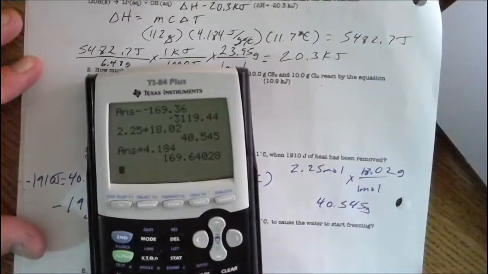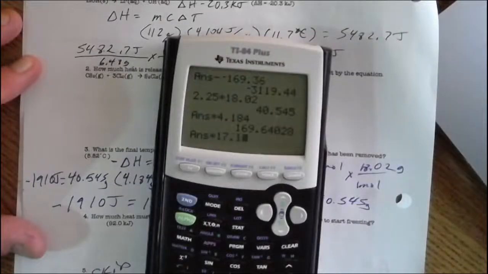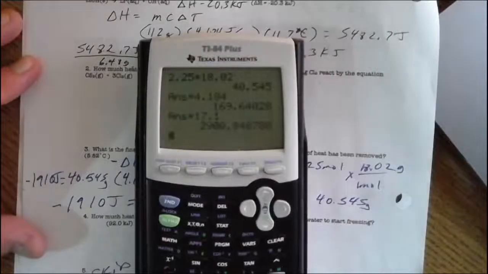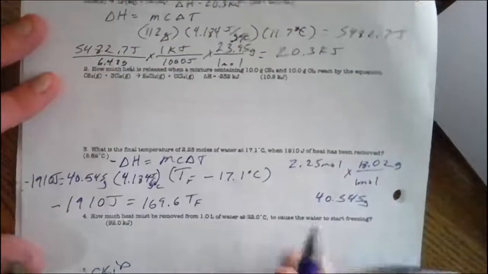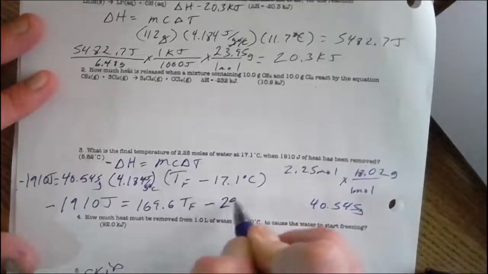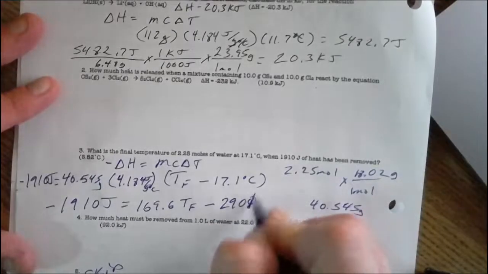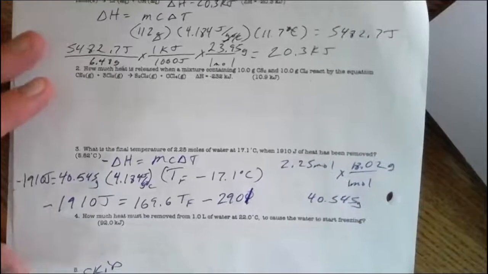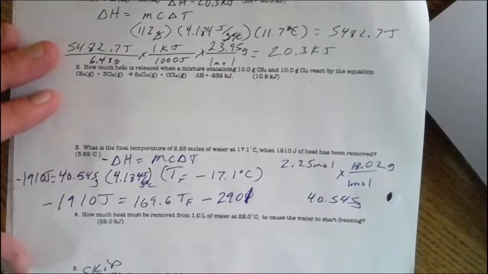And then we're going to multiply that by 17.1. So that is 2,901. Apparently. Then what we'll do is we'll add this to both sides.